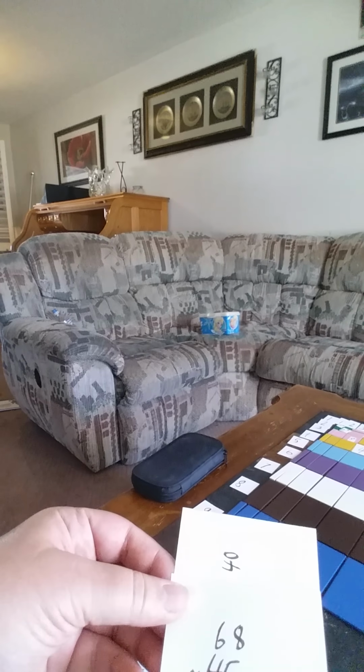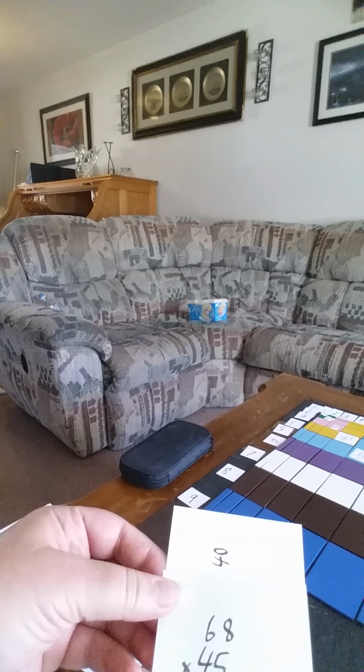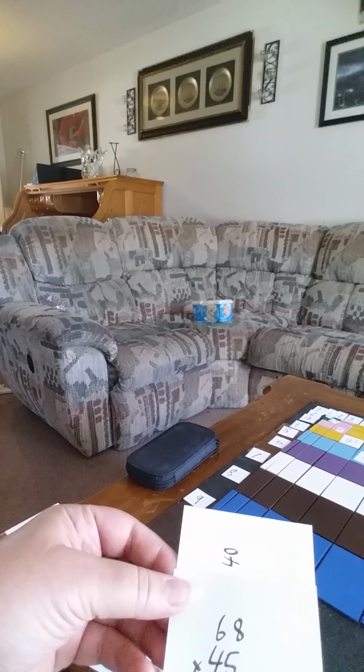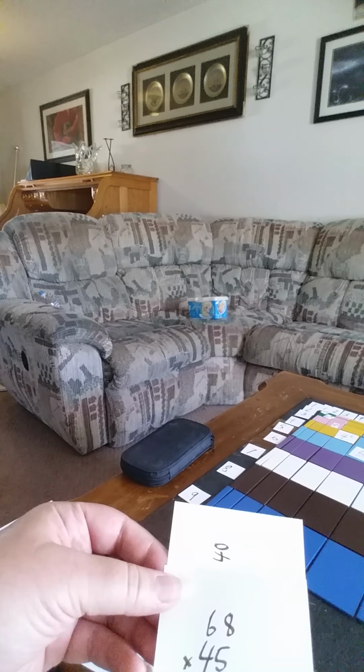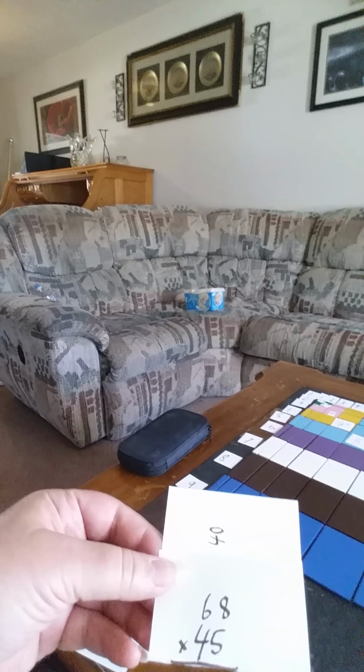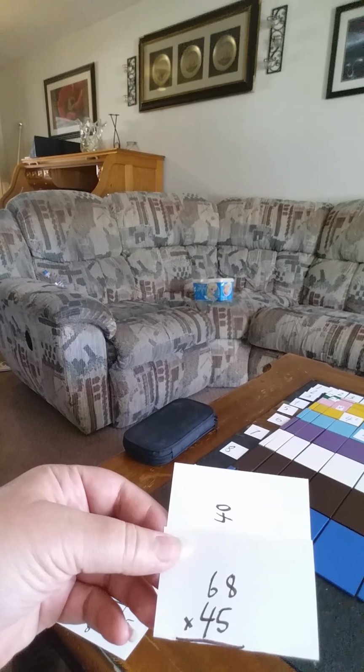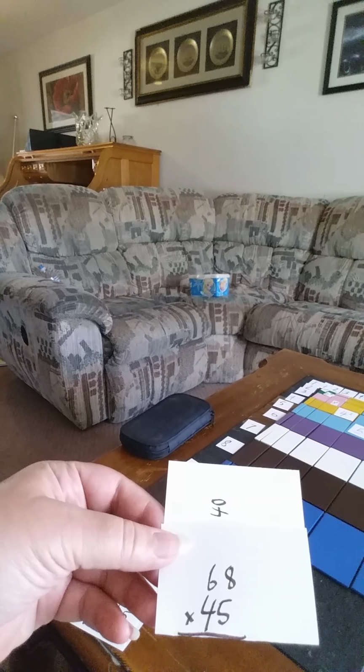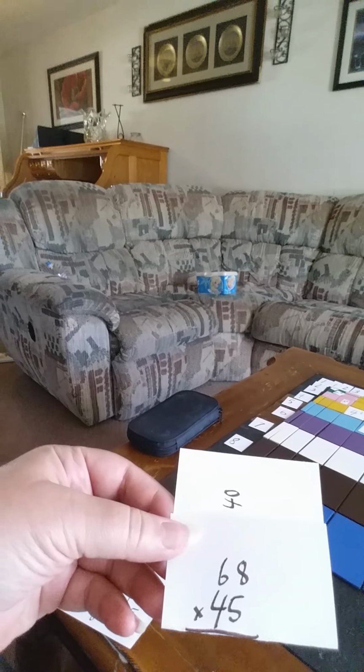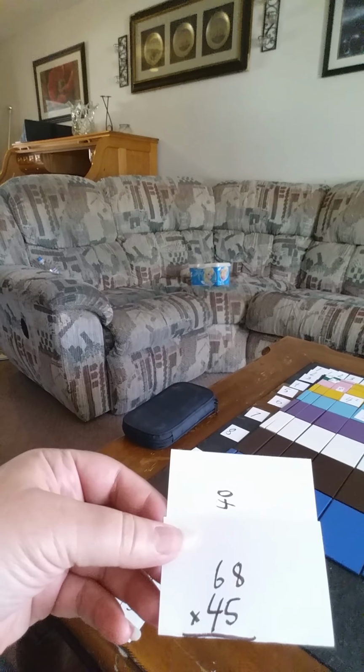Okay, so now, after a lot of practice with multiplying smaller numbers, single-digit numbers with multiple zeros times each other, we're ready for double-digit, triple-digit, and more. So I'm going to start with a problem: 68 times 45.